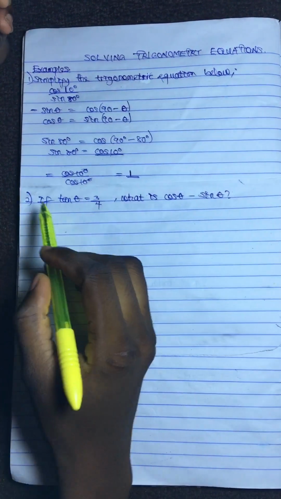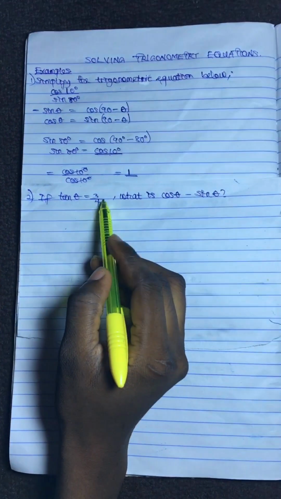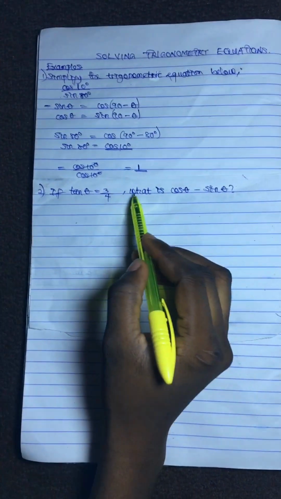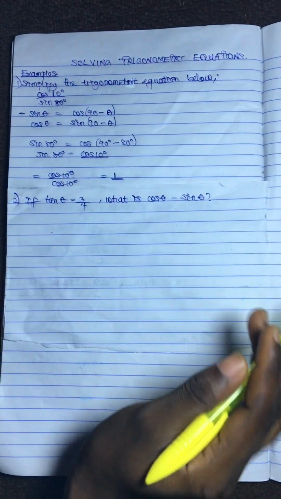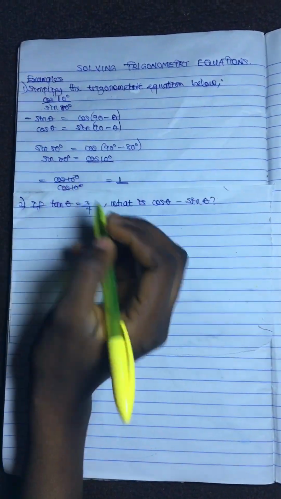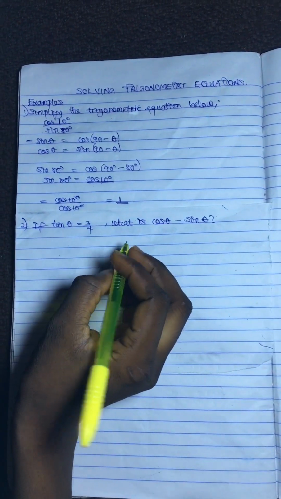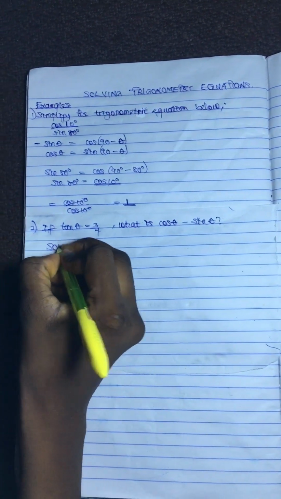So we have the second example, which says that if tan theta equals 3/4, what is cos theta minus sin theta? That is, they ask us to find the value of cos theta minus sin theta. So let's go back to our trigonometry SOHCAHTOA.